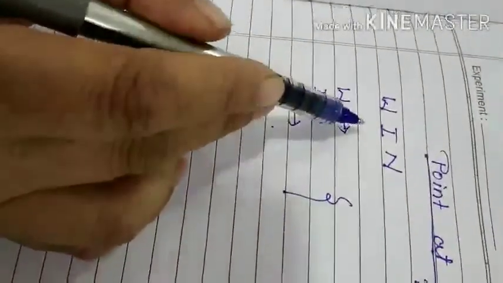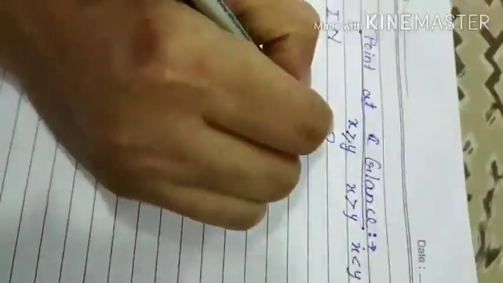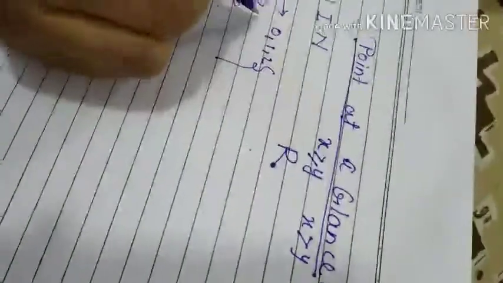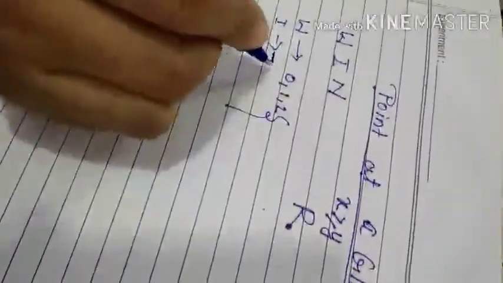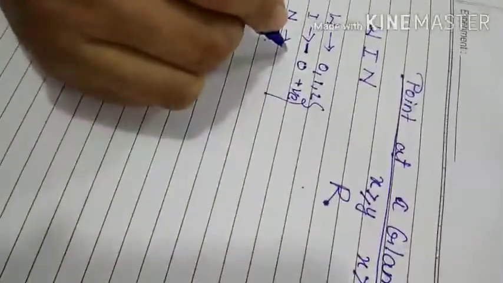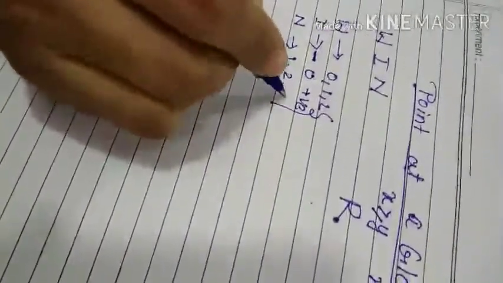Our replacement set is made up of W, I, N and R, that is my real numbers. W means my whole numbers, starting from 0, 1, 2, 3. I is my negative numbers as well as 0 as well as positive numbers. My natural numbers, we know, start from 1, 2, 3. And real numbers have rational as well as irrational numbers.